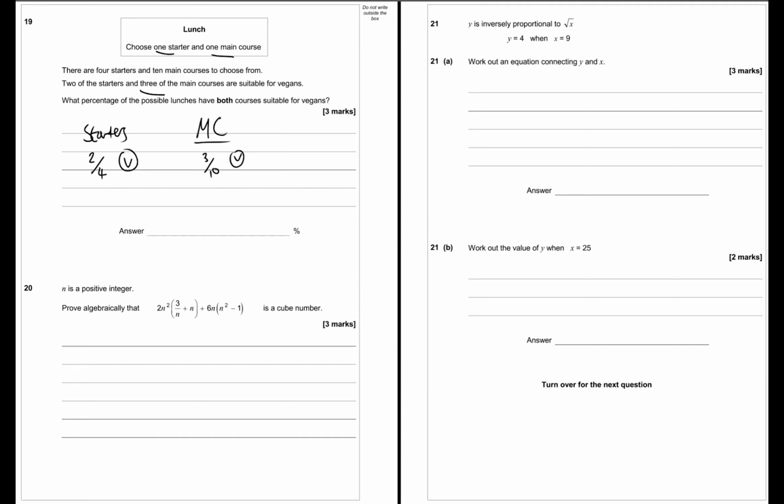Okay, so we know the proportion of starters and main courses which are vegan. So we're going to do 2 over 4 times 3 over 10, which is going to give us 6 over 40. Can we simplify this? We can say 6 over 40 is the same as 3 over 20, which is the same as 0.15, but we want it as a percentage, so that will go to 15%. 15% of these lunches are suitable for vegans.